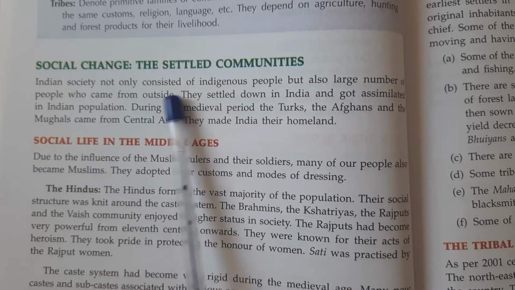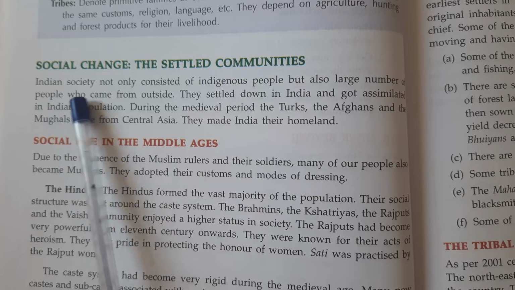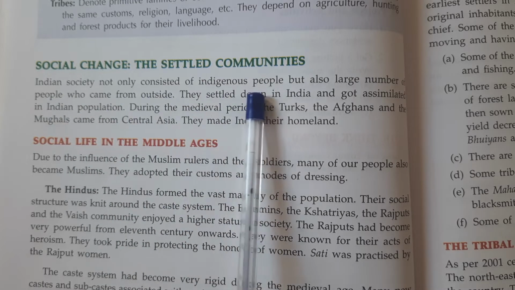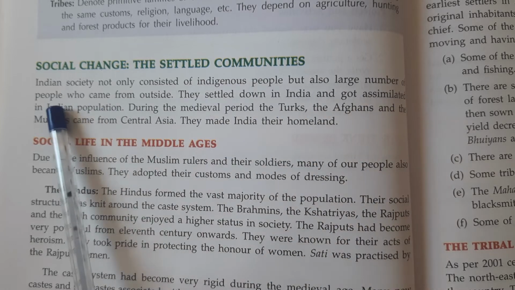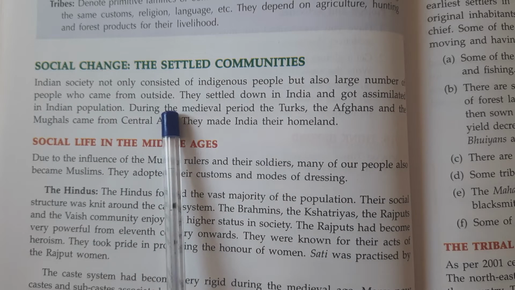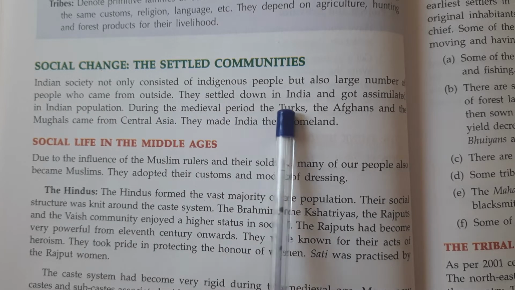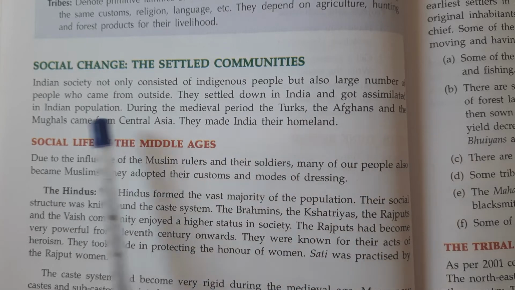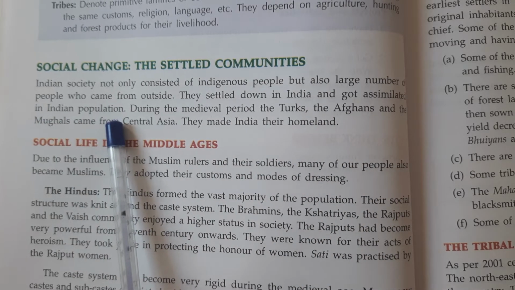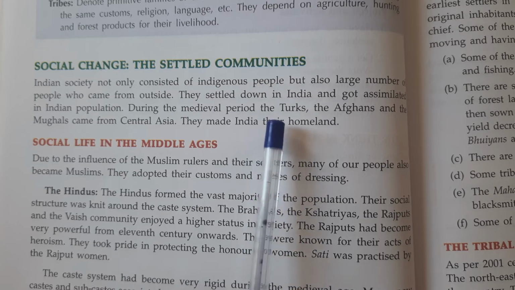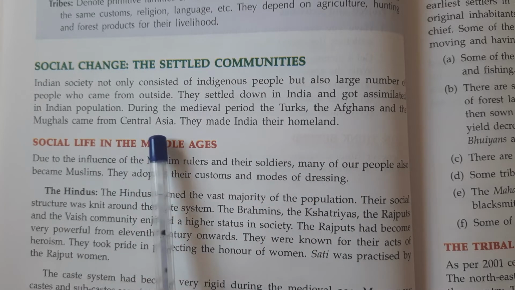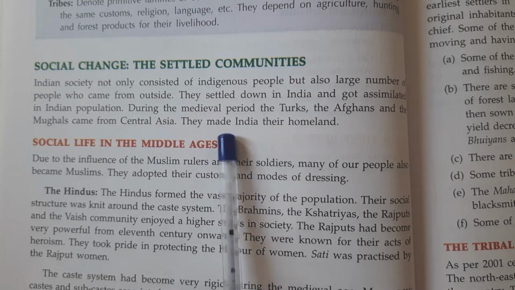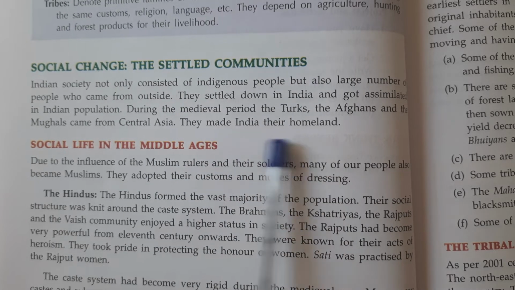Social change, the settled communities. Indian society not only consisted of indigenous people but also a large number of people who came from outside. They settled down in India and got assimilated in the Indian population. During the medieval period, the Turks, the Afghans, and the Mughals came from Central Asia. They made India their homeland.